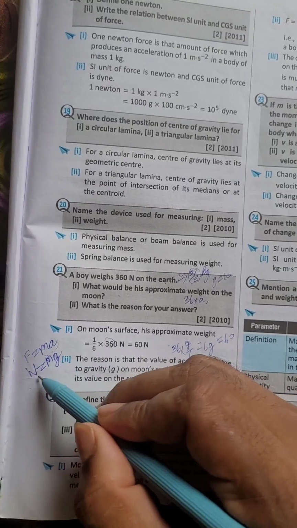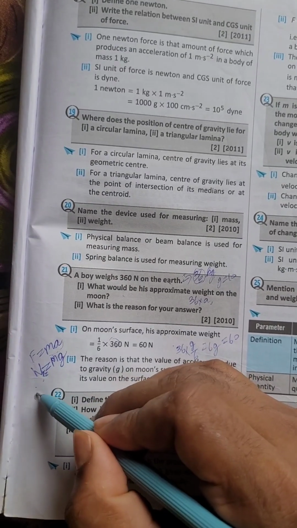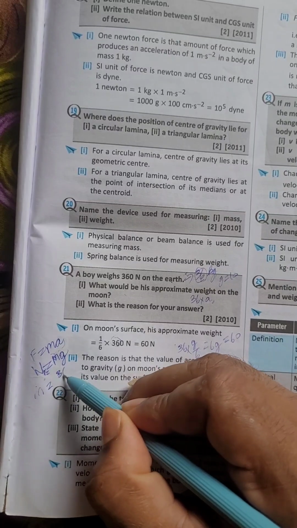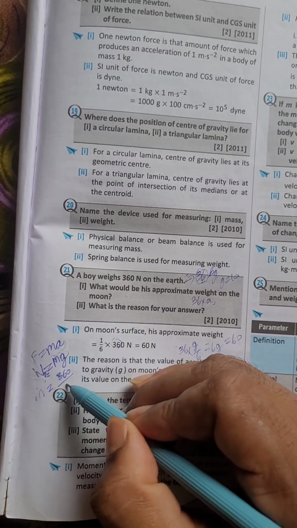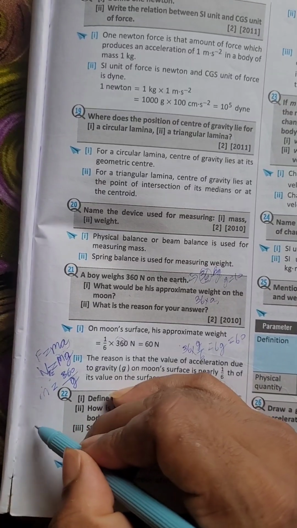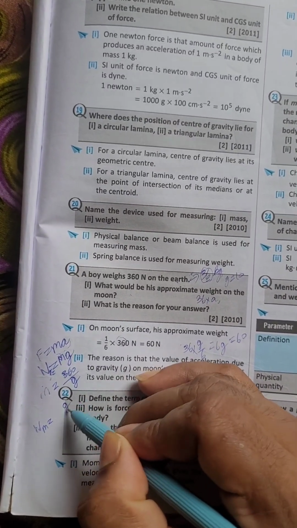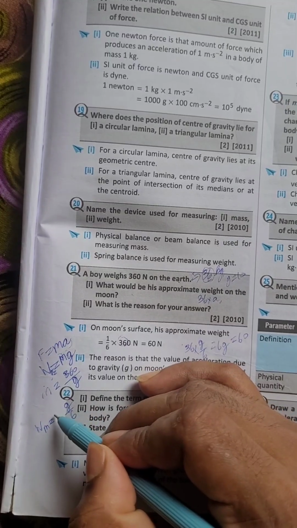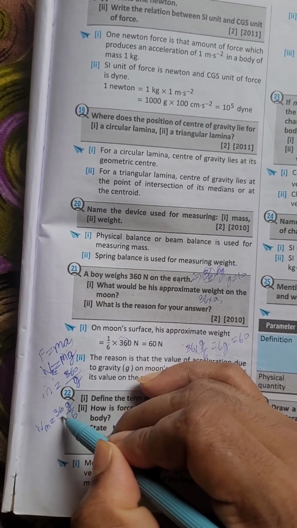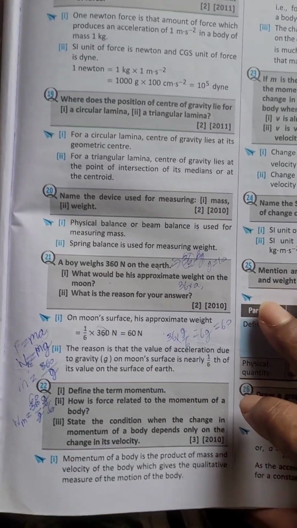Weight on Earth is 360, so the mass we will find as 360 by g. Weight on moon equals 1/6 of g times 360 by g. Cut it, 60. Simple calculation.